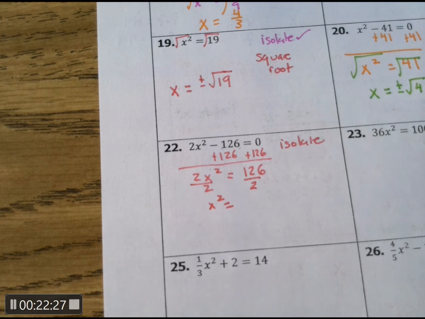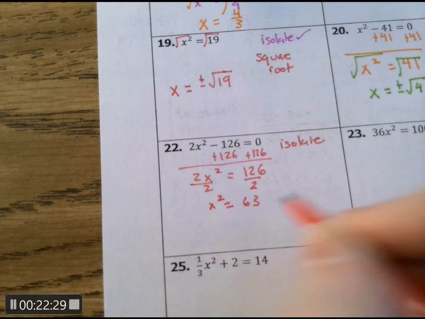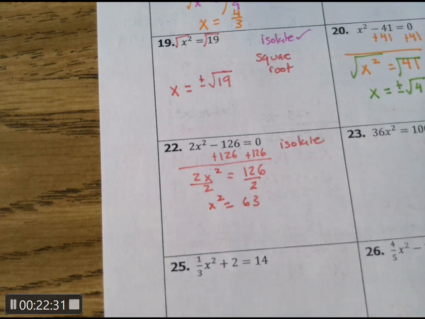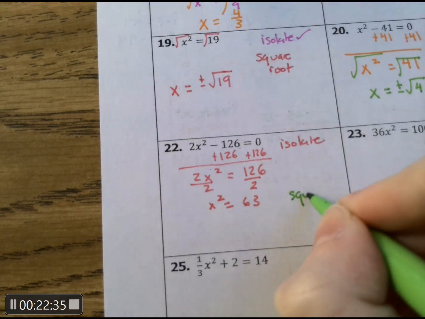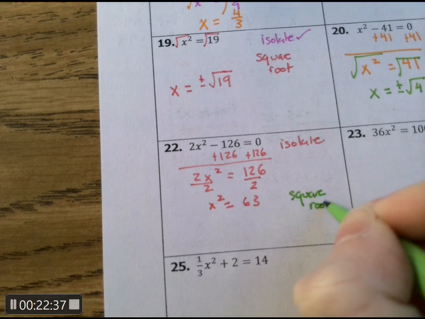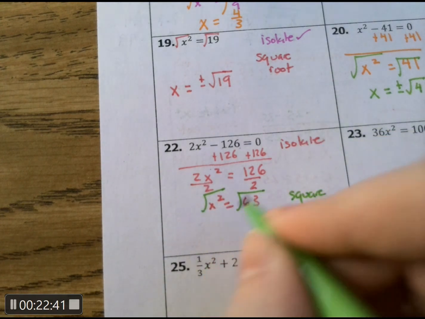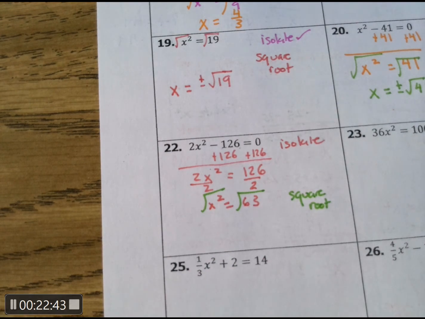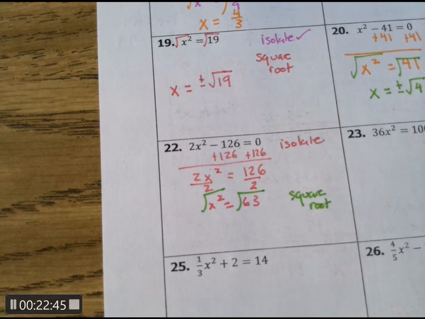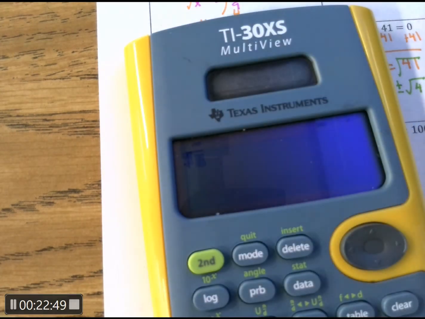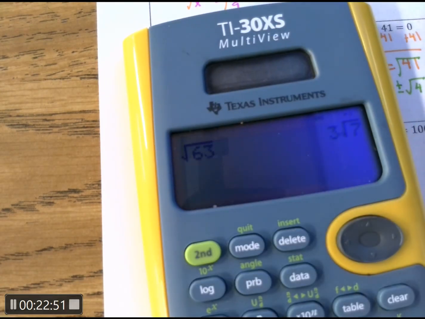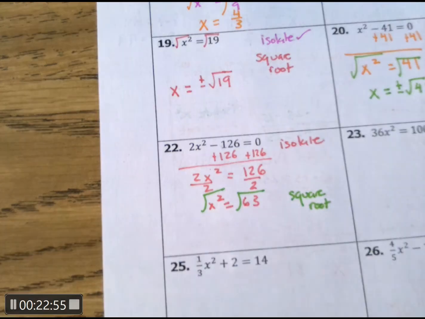So 126 divided by 2 is 63. And then we need to take the square root of both sides. So, when we take the square root of 63, you can absolutely put it into your calculator, okay? And you're going to get 3 square root of 7.